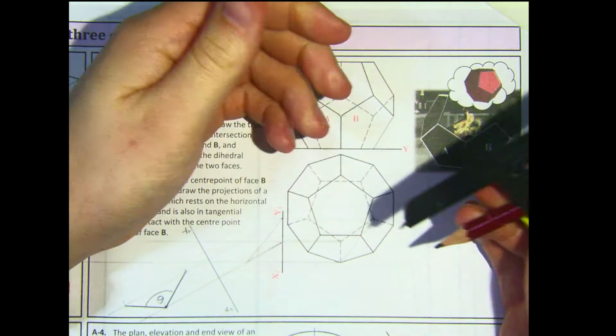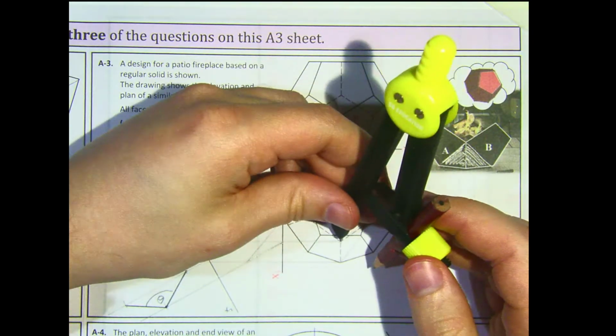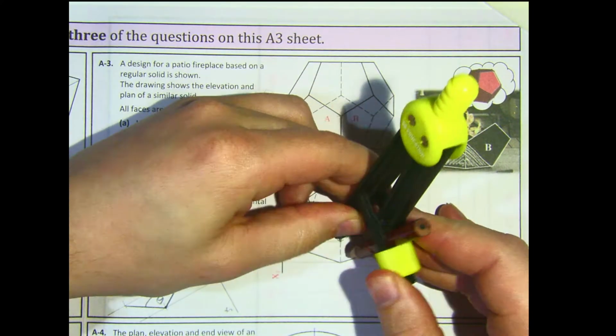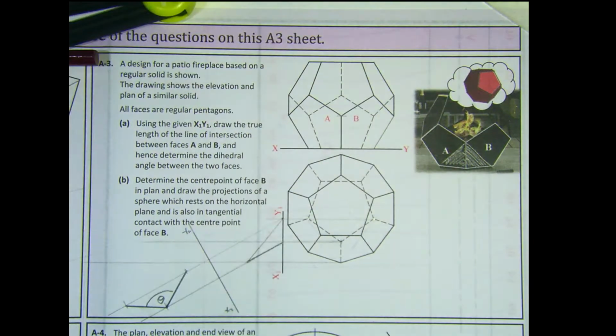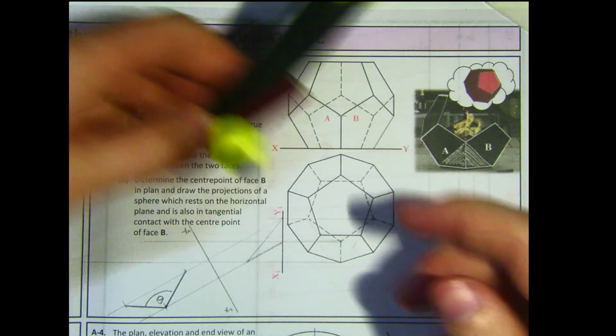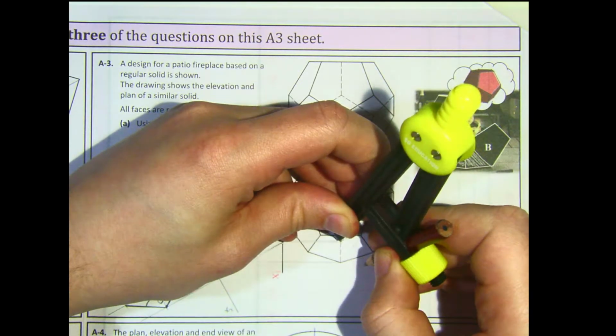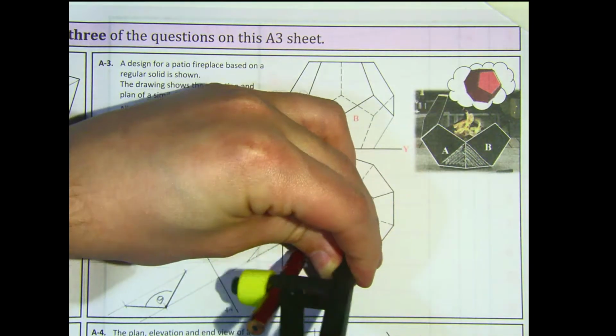So we're going to bisect it the same way that we normally bisect things. So extend over halfway, swing an arc. I'll extend over halfway. Now this is actually larger, but that's fine.